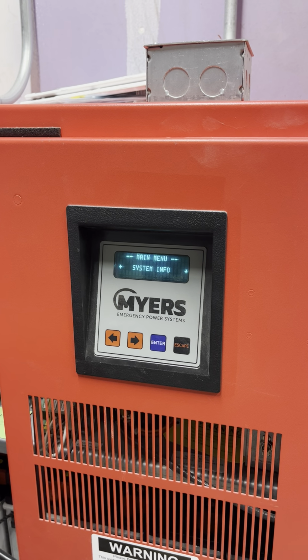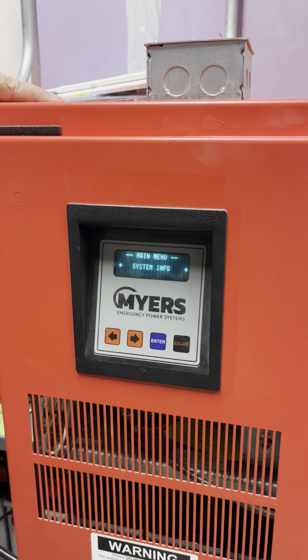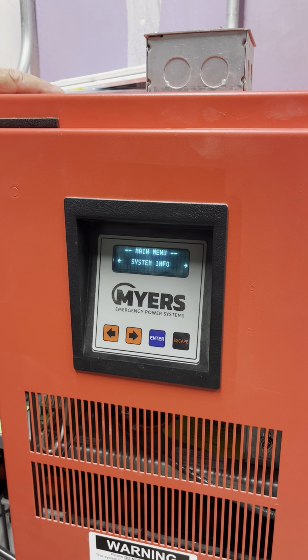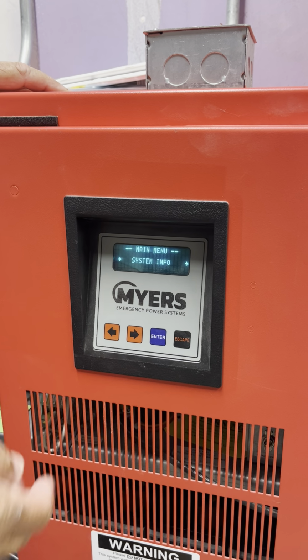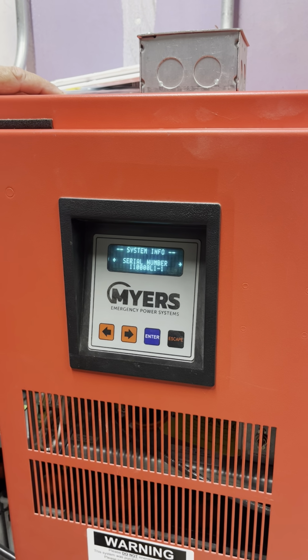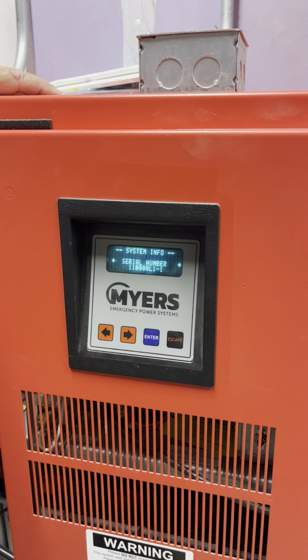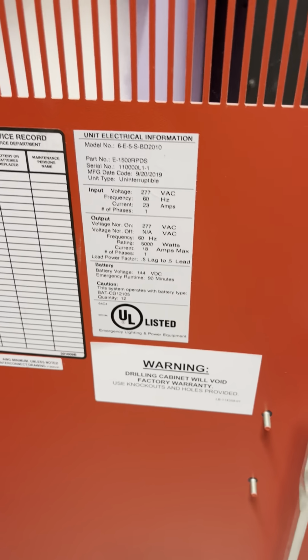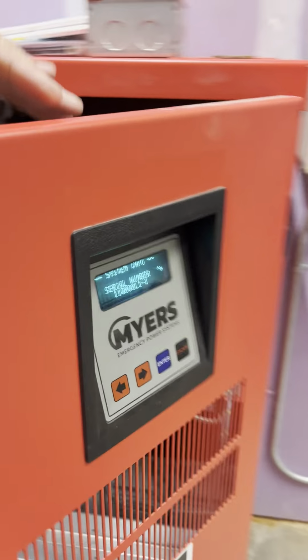System information, if at any time you have an issue with this unit, you need to call the manufacturer. Their number's on this orange sticker, or call me. And I'll put a sticker on the door for you as well. But go here, hit enter. It tells you the part number and serial number. Those are 2 critical numbers. You can also access that information from the door. It's on this white label. Okay. But I tell people it's here.